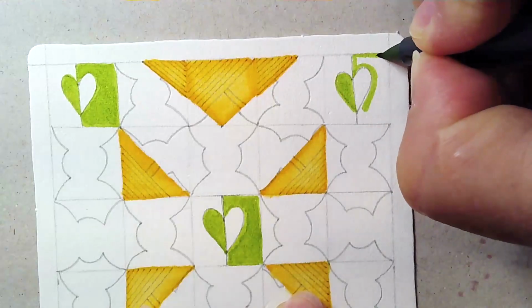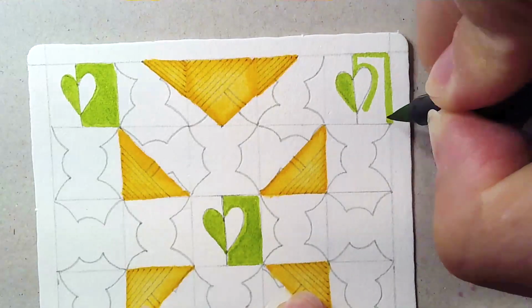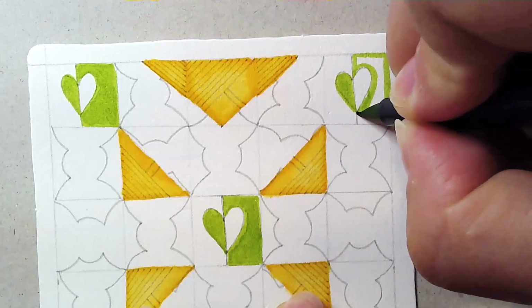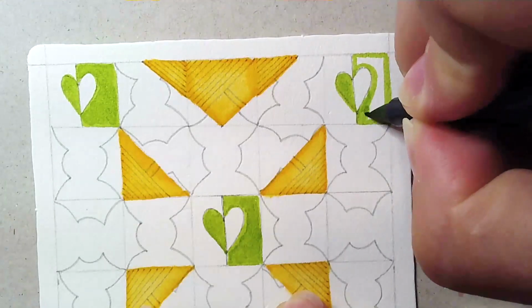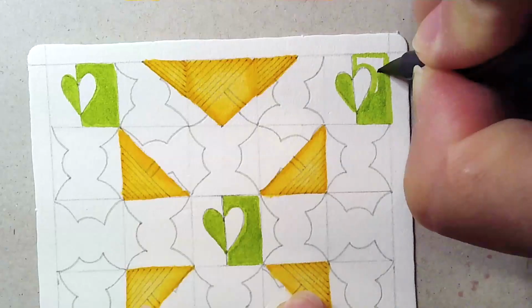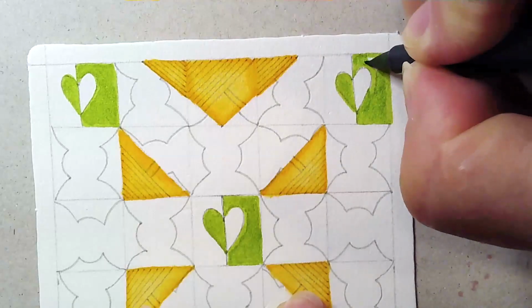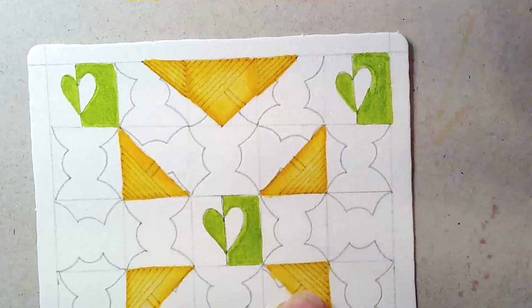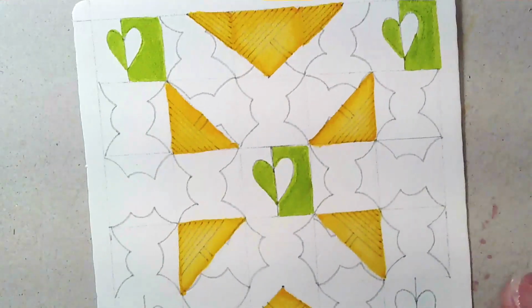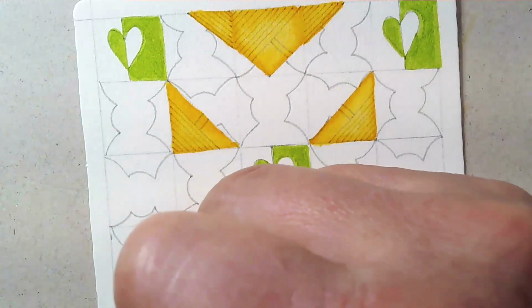Dropping those shoulders down away from your ears. Just enjoying the process. Offer yourself a breath. Take your time.